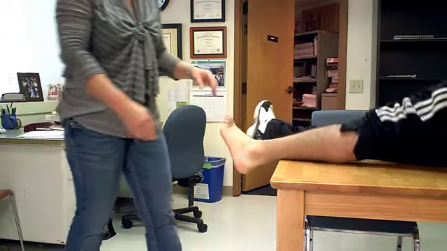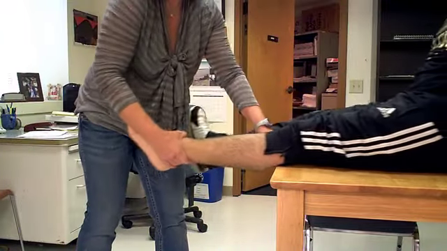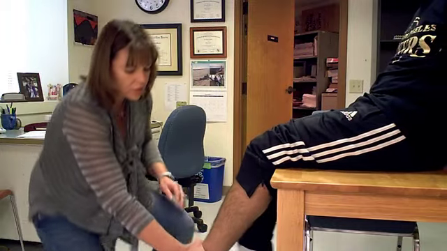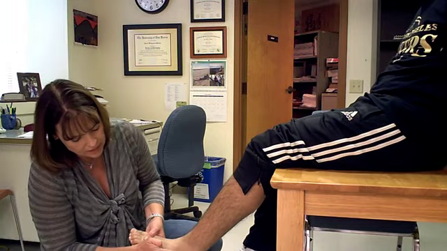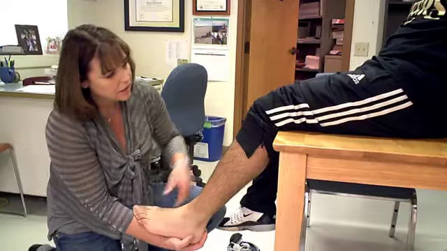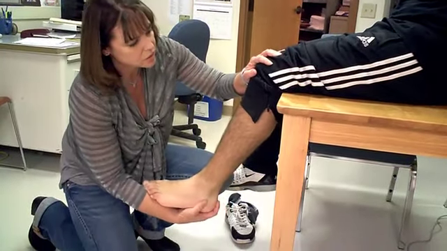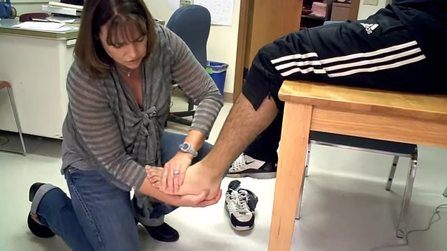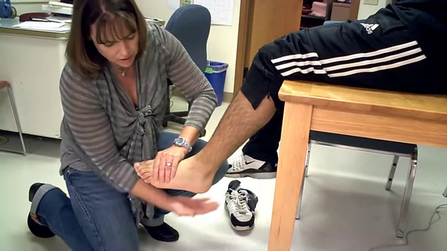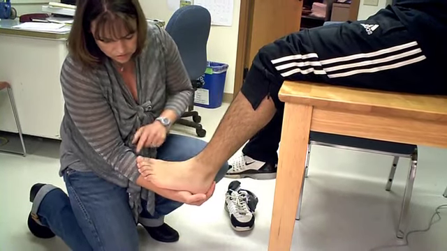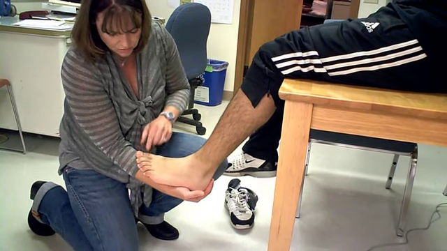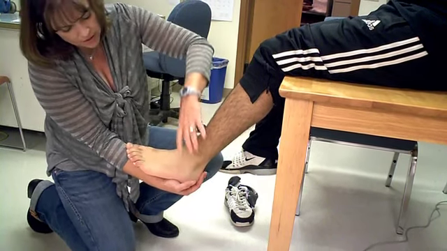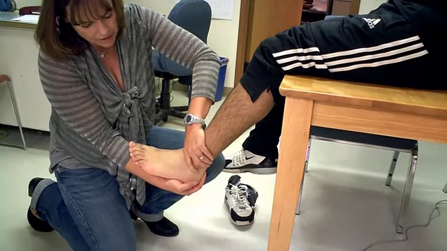Then we can check for ligament laxity. First thing we're going to do is do the drawer test. This checks for laxity in the anterior talofibular ligament. You have to make sure that your patient is relaxed, his knee is bent. You're going to keep moving back and forth just to make sure that he doesn't tighten up. You're going to grab his calcaneus with your fingers. His foot is going to be resting on your forearm. You're going to use your other hand to stabilize.